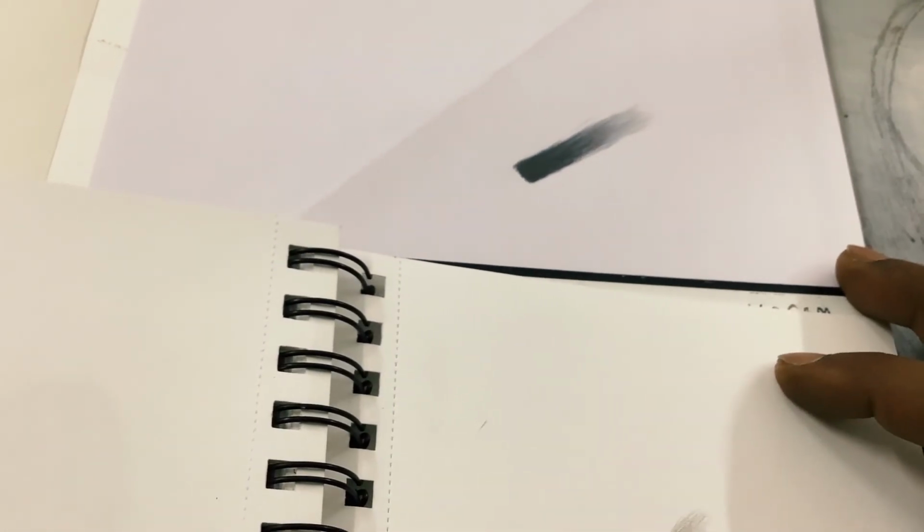Let's compare these. Among all these, I think the best output was produced by this paper, which is the 130 GSM. This is the 130 GSM paper. And next to this one, I'll say my 80 GSM copier paper was extremely nice for realistic strokes, to blend them together and make it work. And for sketching and drawing purposes, I would recommend anything like 160 GSM or 110 GSM, which is like this one.